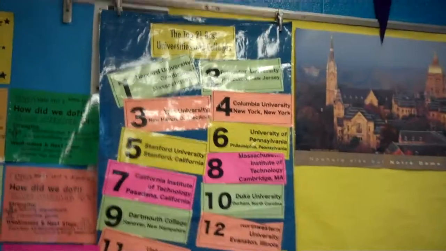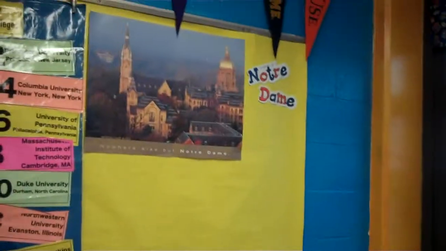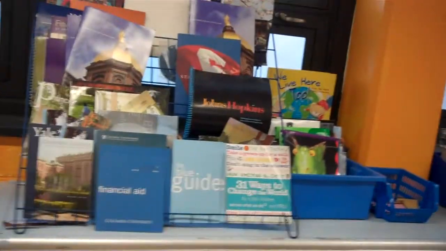This is our college wall, where I have a list of the top 21 best universities in college, and also a picture of my own college, University of Notre Dame. There's also a college brochure area where students can go and pick up more information about different colleges.